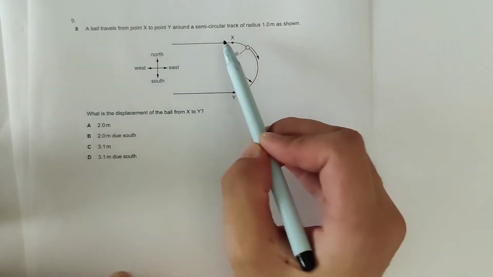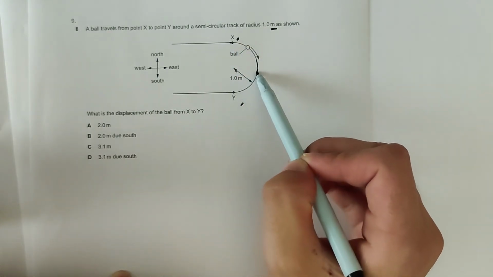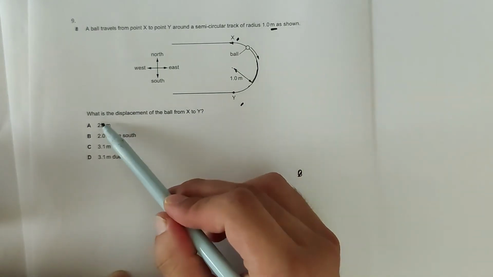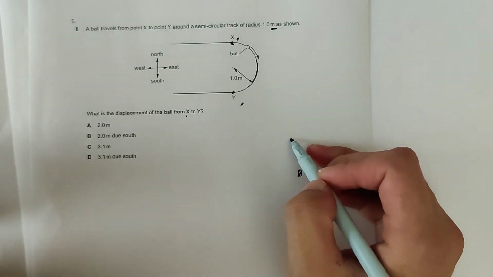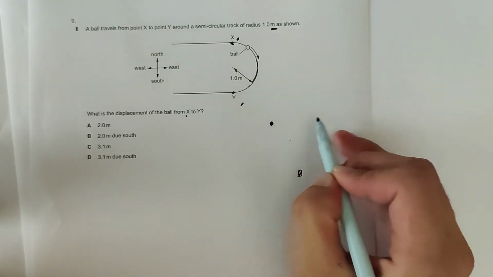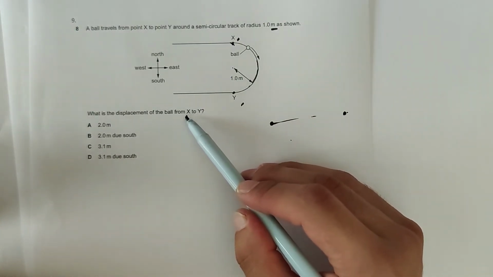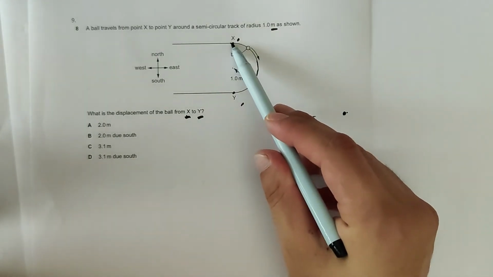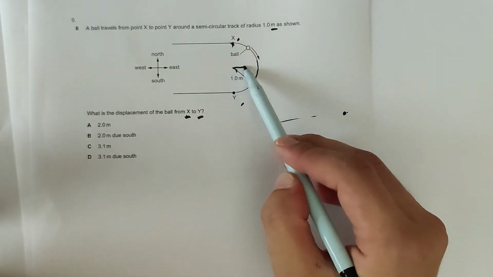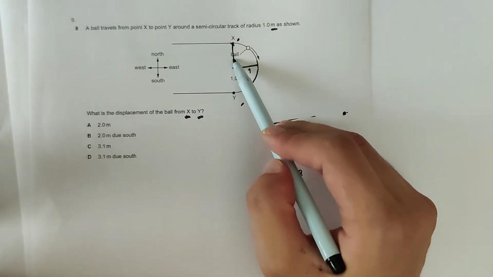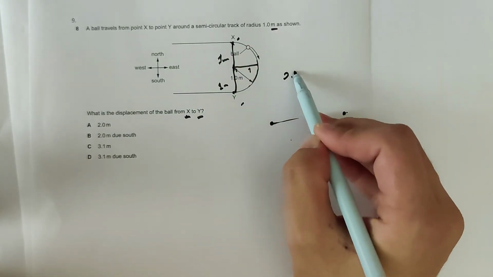It says that a ball travels from point X to point Y around a semicircular track of radius 1 meter. What is the displacement of the ball from X to Y? To find the displacement of an object, all we need to know is its final position and its initial position, and then find the distance between these two. Since the question asks us to find displacement from point X to Y, point X is the initial position and point Y is the final position, so I need to figure out the distance between these two points. Since the radius is 1 meter, this is a radius of 1 meter and this is a radius of 1 meter. So the distance between X and Y is 2 meters.